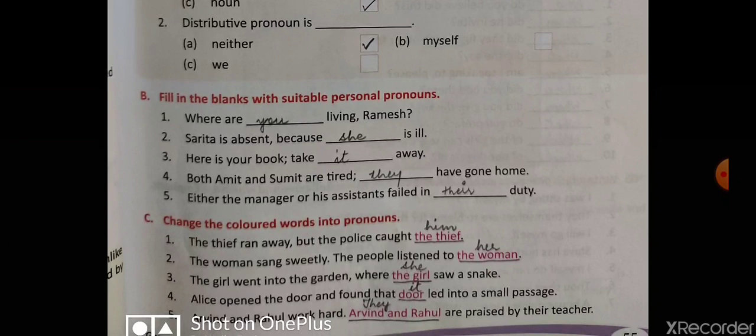Next is change the colored words into pronouns. The thief ran away, but the police caught the thief. So for thief, since the thief is a male, we have to use him here. The woman sang sweetly. The people listened to the woman. So here the woman is a lady, so we have to use her. The girl went to the garden where the girl saw a snake.